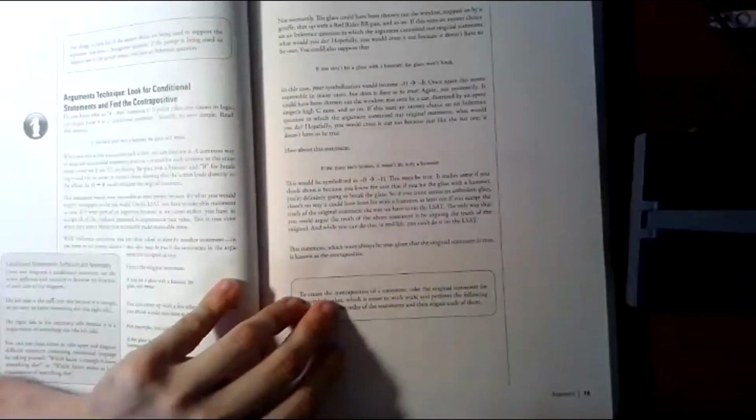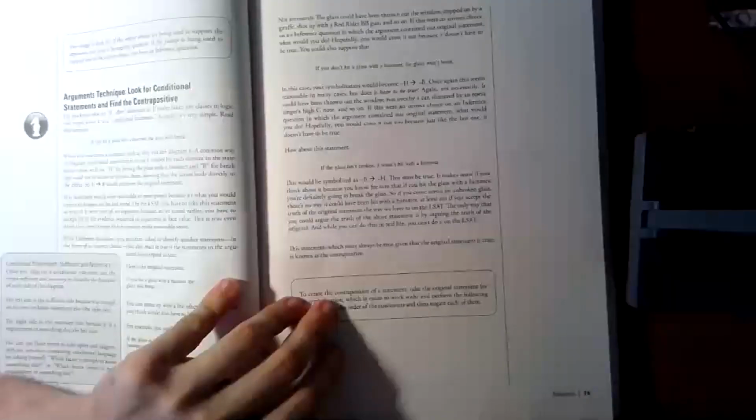A common way to diagram statements is to use a symbol for each element in the statement. Here we'll use H for hitting the glass with a hammer, and B for breaking. And so you have the original statement: H goes to B. This statement would seem reasonable to most people because it's what you expect in the real world. On the LSAT, you would have to take this statement as true if it were part of an argument. You have to accept all the evidence presented in arguments at face value, even when it doesn't necessarily make reasonable sense.